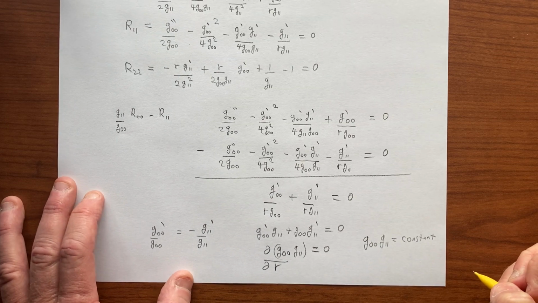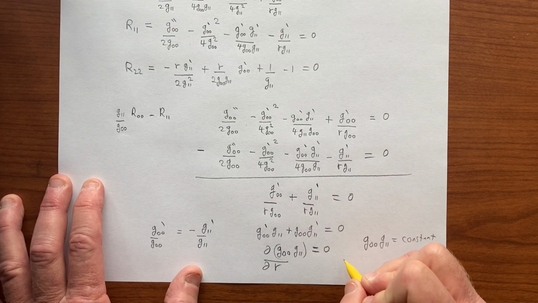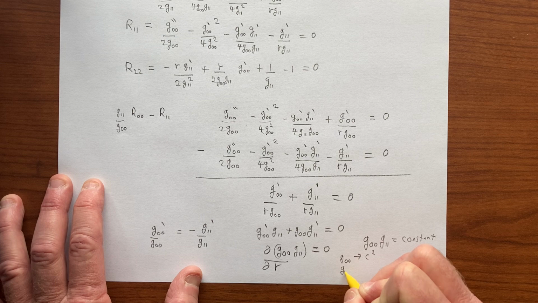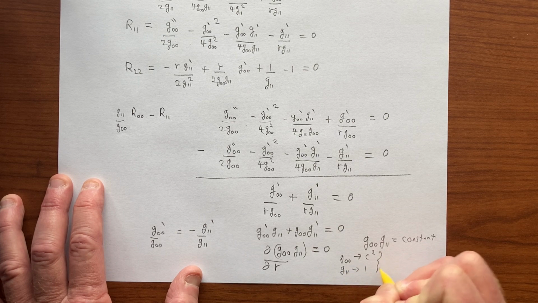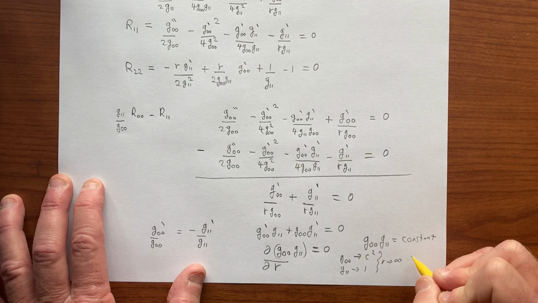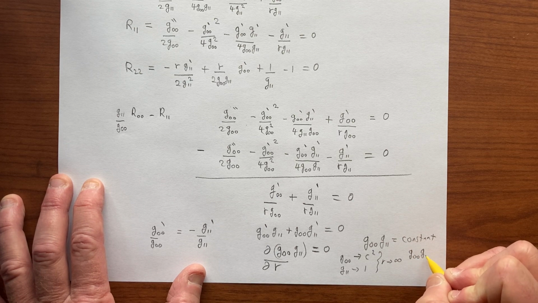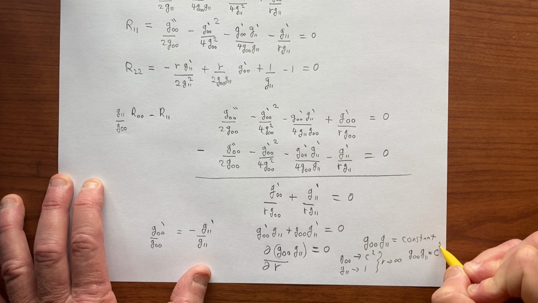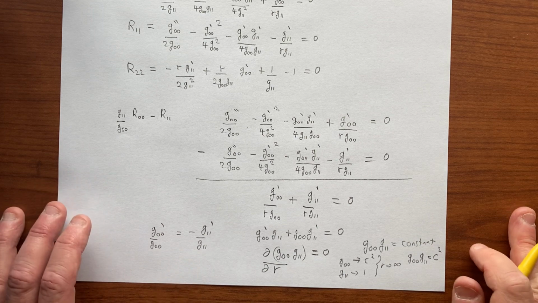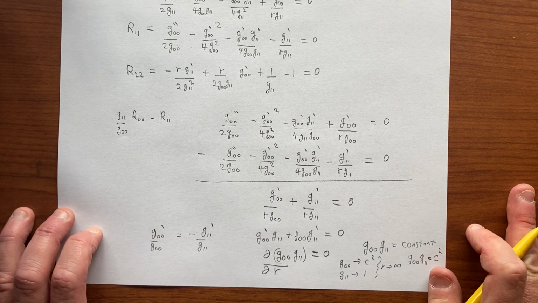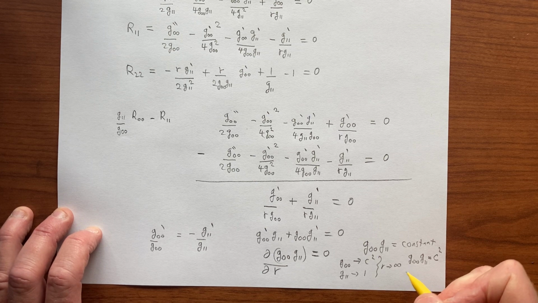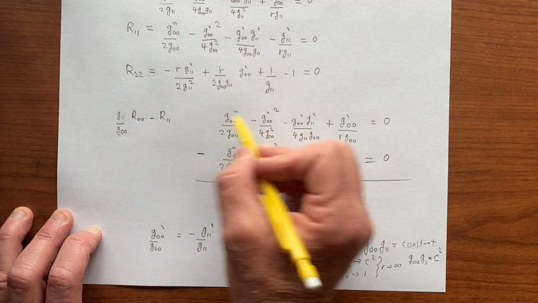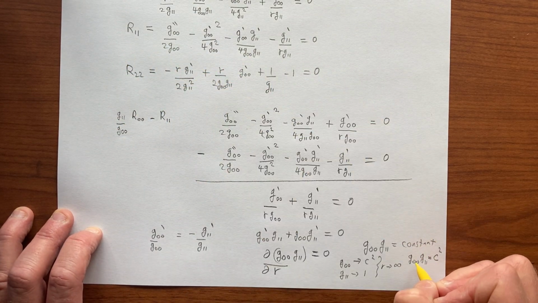And from the fact that we already know that g00 at large r goes to c squared and g11 has to go to 1, for r going to large values, we can conclude that g00 g11 is c squared. That's what that constant must be. And our next step, so let's pause this video, but in the next video we'll use the r22 equation to complete our determination of g00 and g11.